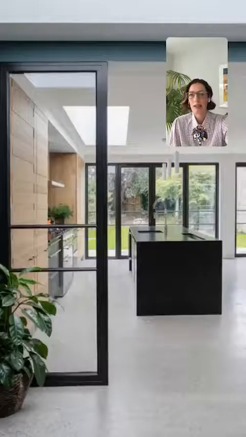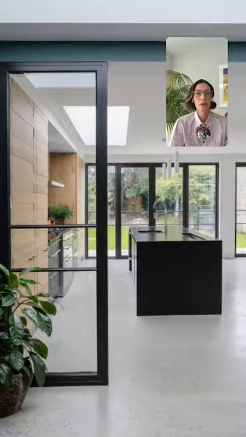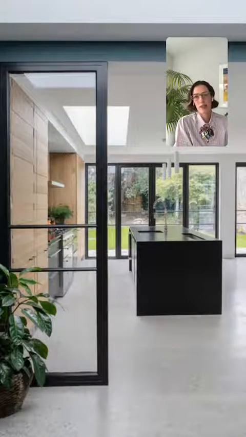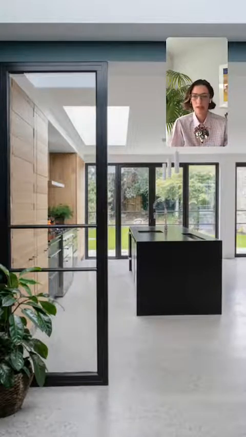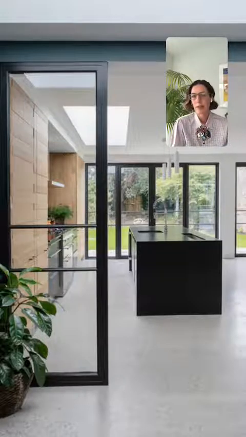So again, this is another style that we would have designed. And here's another example as well. And this is where we use them internally as well as externally. So it was Kells Joinery that made these for us. So if you're looking for that crittle style, I'd really recommend exploring the timber.